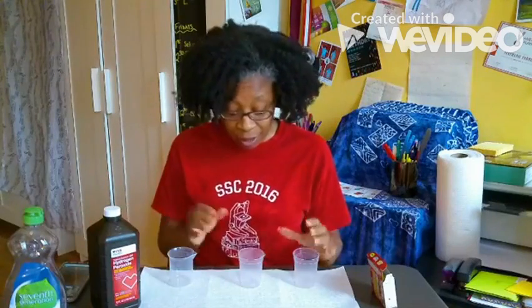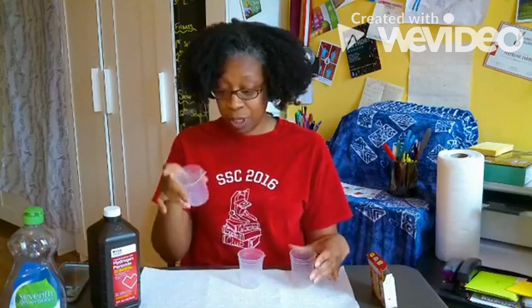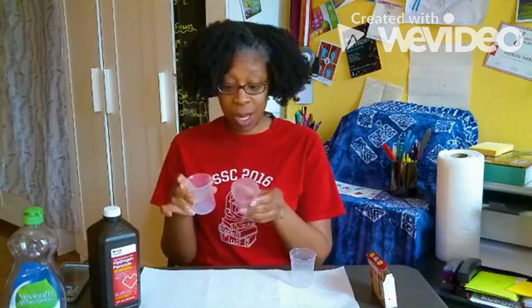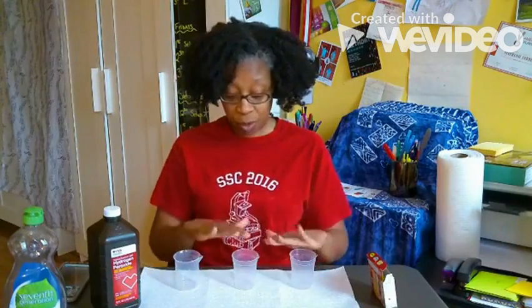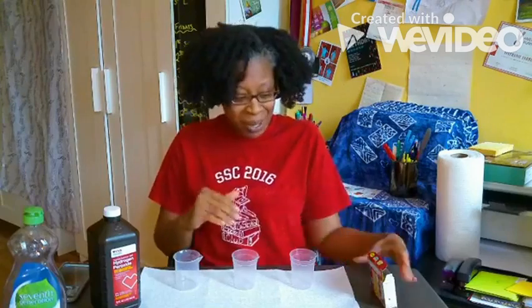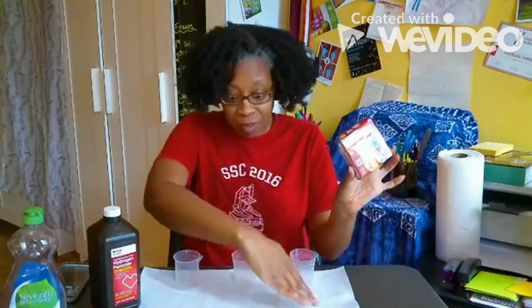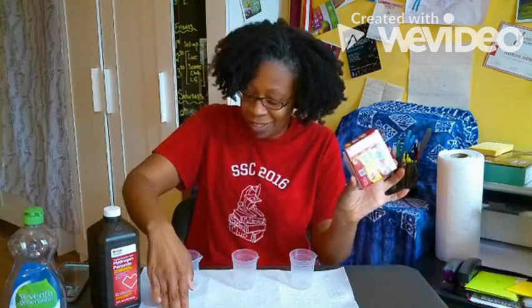For this activity, I've got three different beakers and they're all essentially the same size, just so that we'll be able to see the levels rise. Trust me, if the chemical reaction goes well, you need this area to be covered.